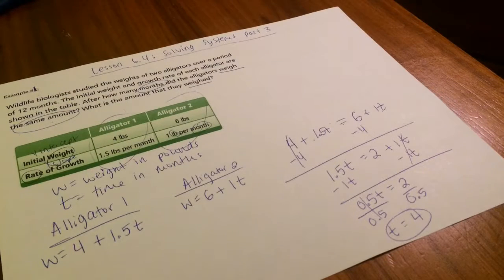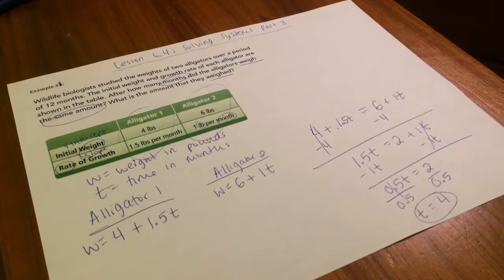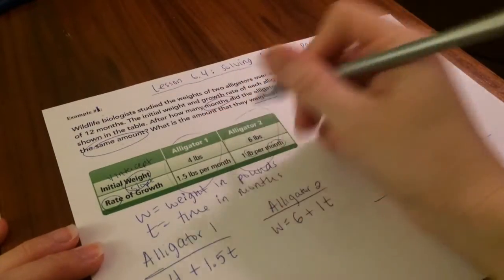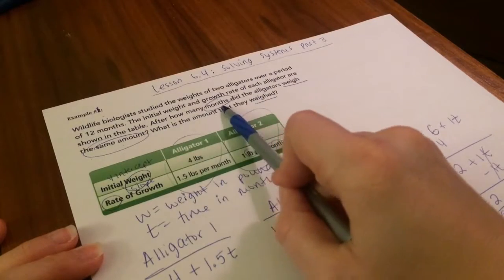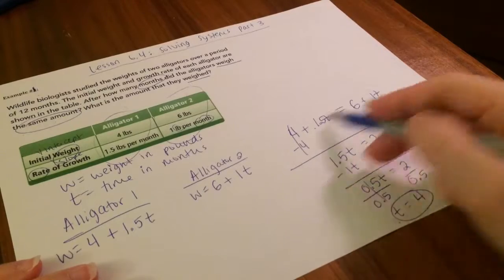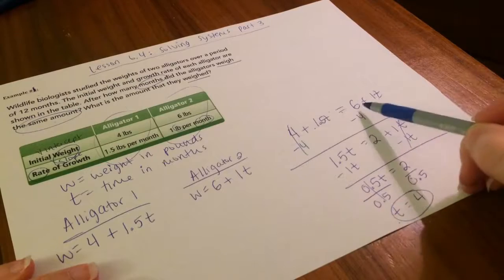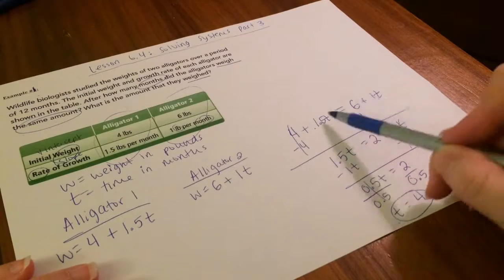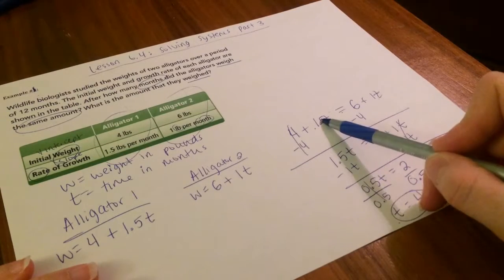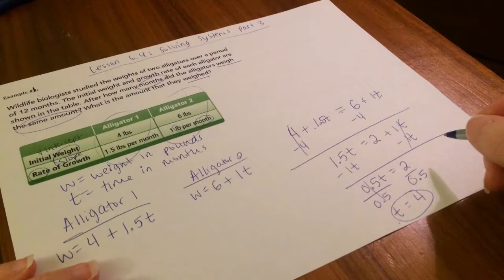So we just figured out, well, what did we figure out? That's a good question. We know that T equals 4, but now I have to remember what does T mean? Let's go up. That's why we label our variables and think about what they were asking: after how many months, and T is time in months. We just figured out that after 4 months, these alligators are actually going to weigh the same. Even though the one started out at 4 pounds and the other one started out at 6 pounds, because they're growing at different rates, after 4 months, they're going to be the same amount.